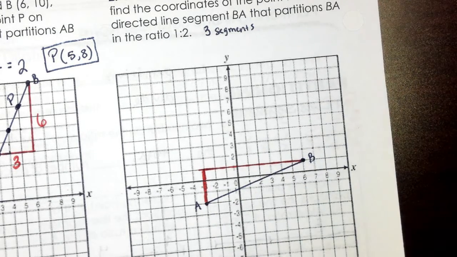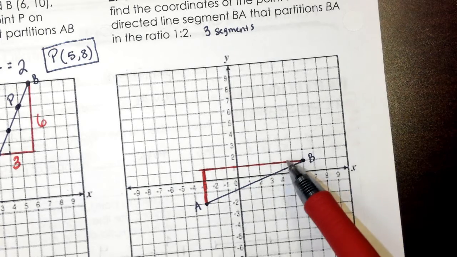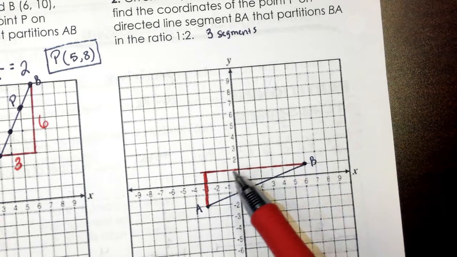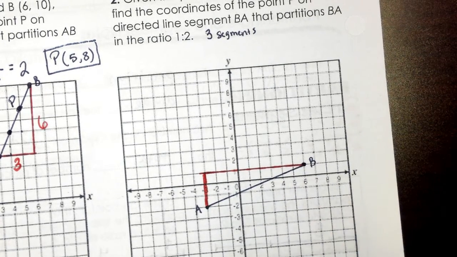Now listen to me on this. And the reason I want to do this is because it's going to help us in the end. On these, it matters if you give me negative or positive numbers. It usually don't, but in this case, when we partition, then it does. So for this, since we're going from B to A, we went from B back to A. Our horizontal count, is that going to be negative or positive? Negative, because we're going to the left, right?